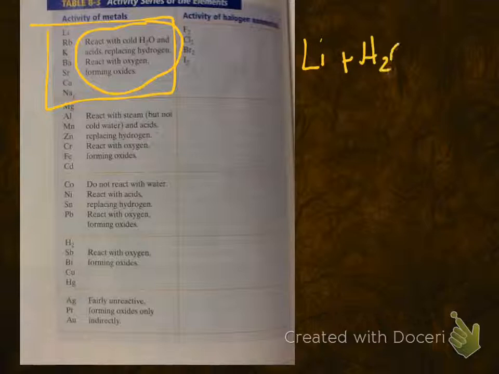So if we take lithium and we throw a chunk of lithium into room temperature water, will it react? Yeah. Everything in this first box reacts with cold water, it reacts with acids, and it can replace hydrogen. So we could take lithium plus water, and based on what we were told, what's the lithium going to replace? It's going to replace hydrogen.